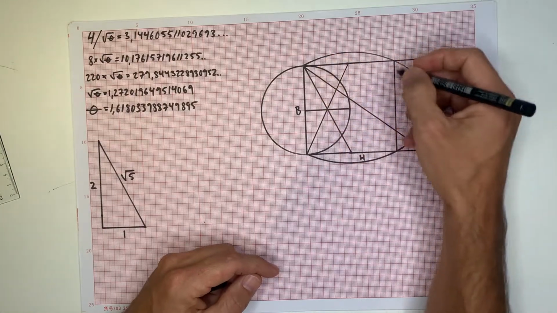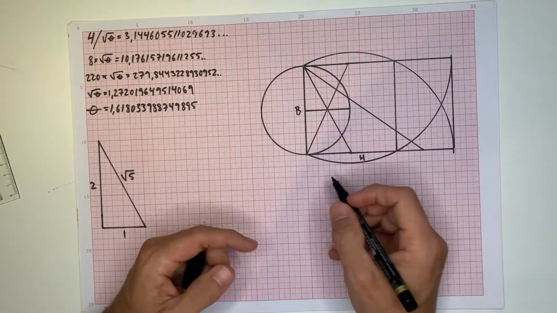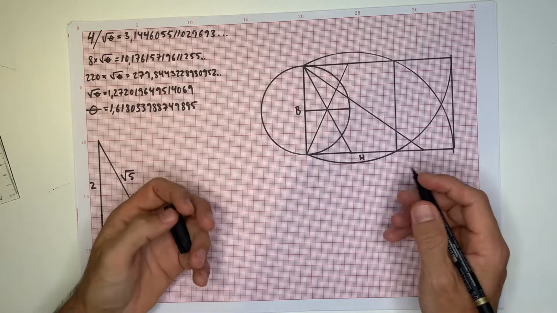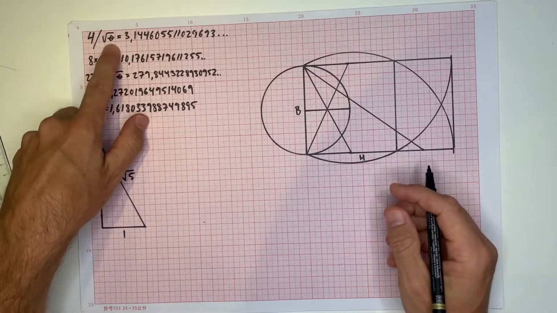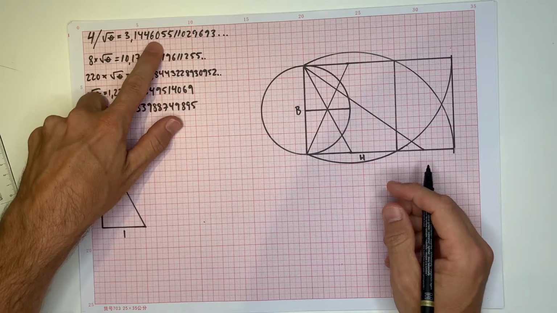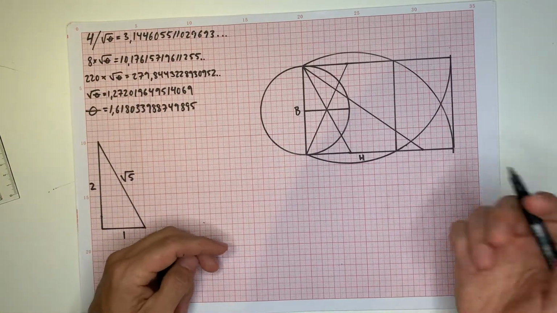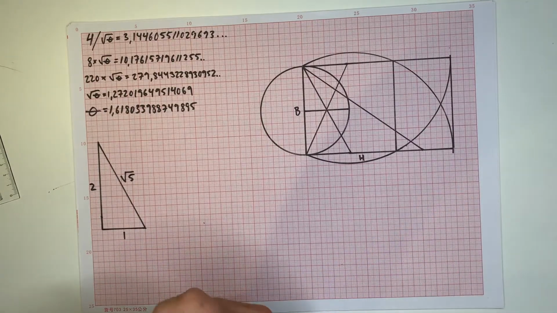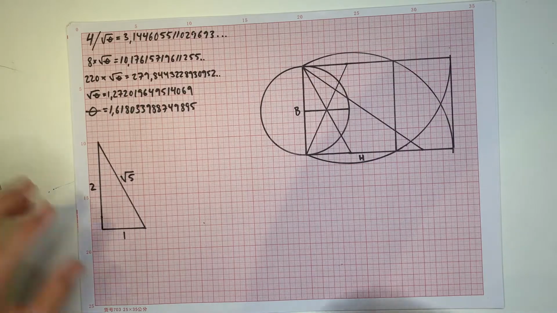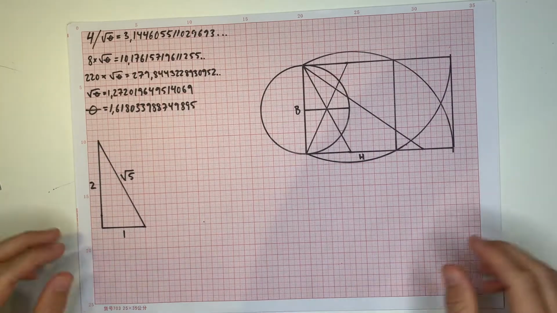If we take the circumference of the square divided by the height of this Kepler triangle, we will get a number which is 4 divided by the square root of phi, 3.1446055. This is of course very close to pi. That is interesting, and we will also expand a little bit on this.